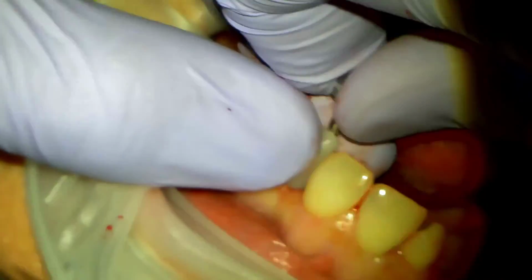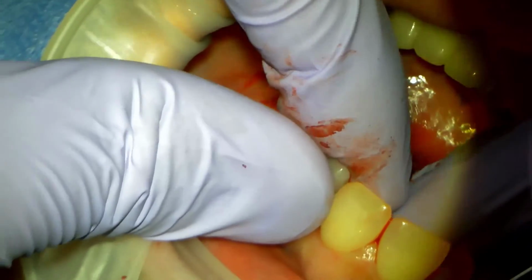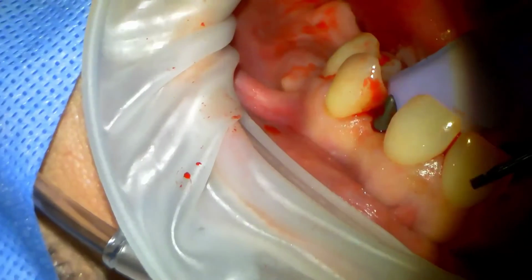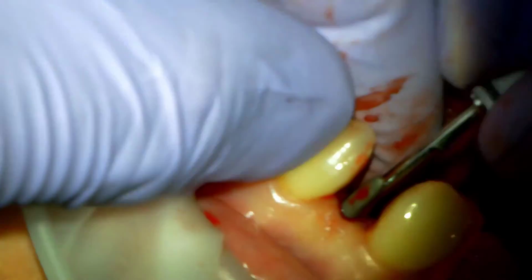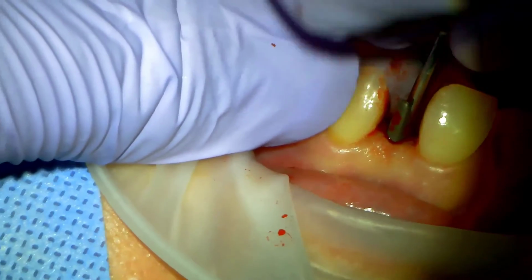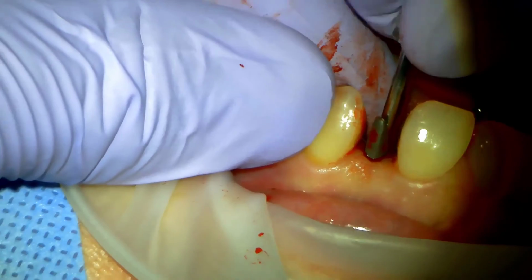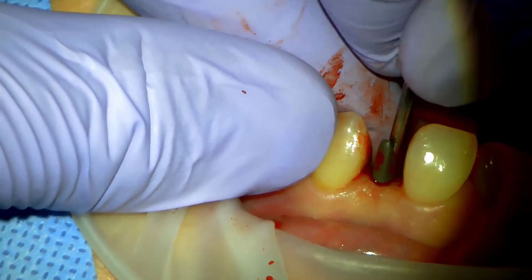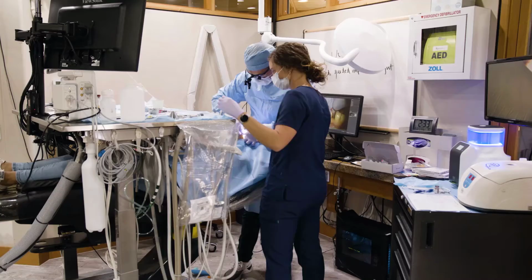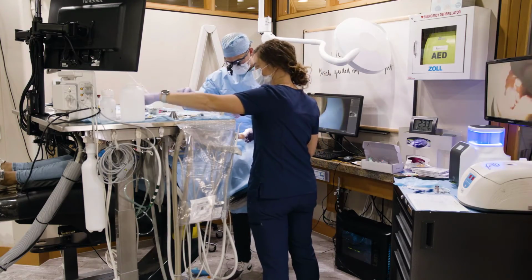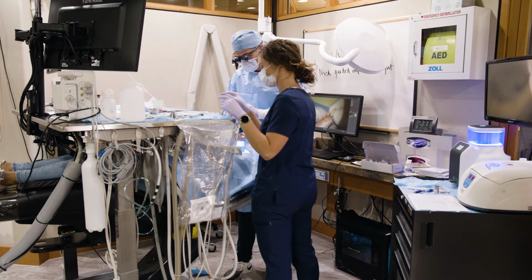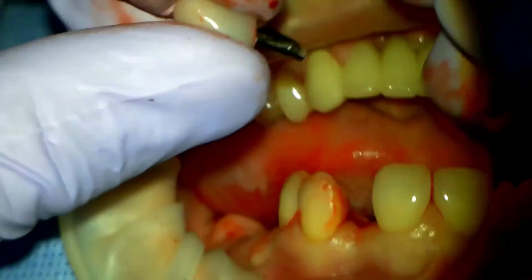Does this even... Seems to be seating decently there. You're seeing the custom abutment in place. To me, it does not seem like it's rotated the exact way. See how it's rotating a little on me there? Let's take that crown again. So let's try this one more time.